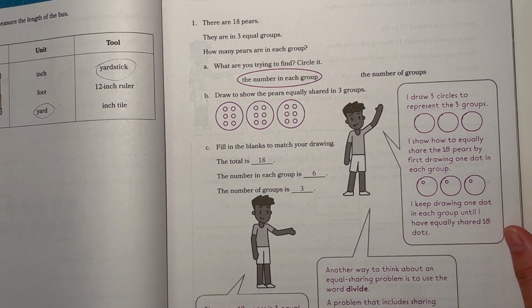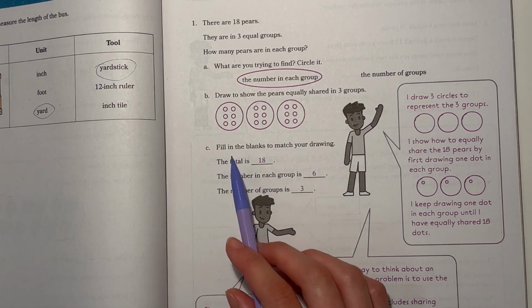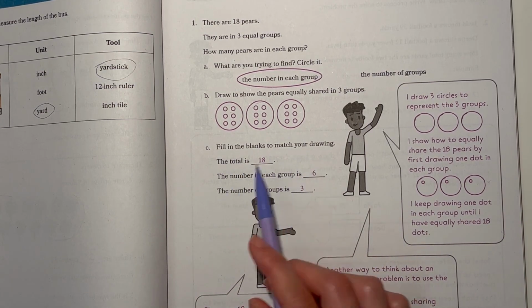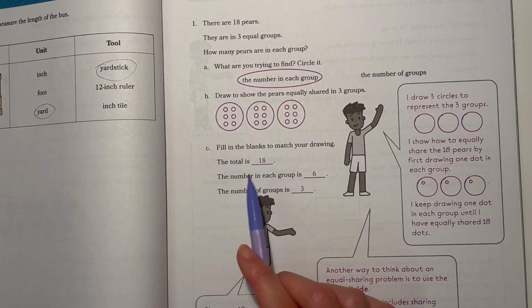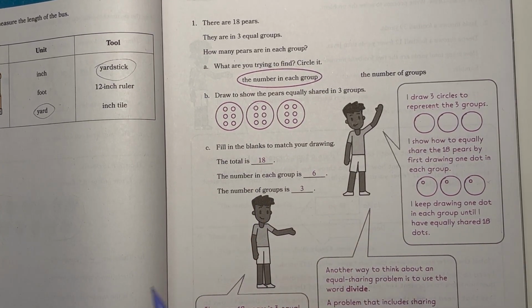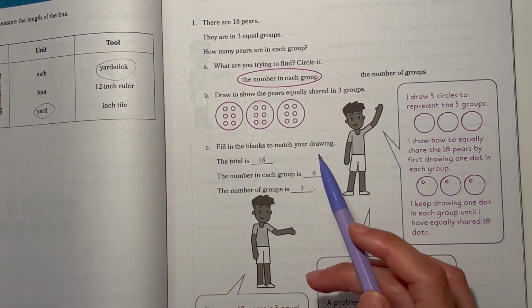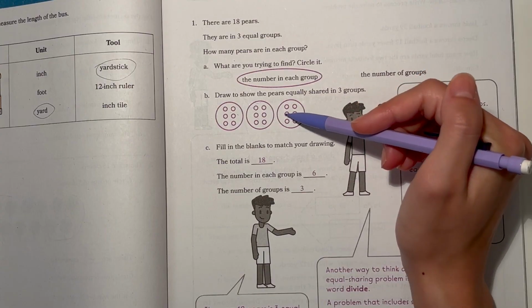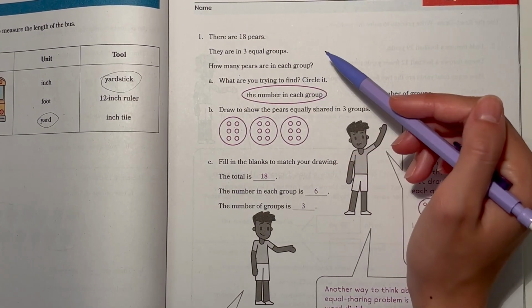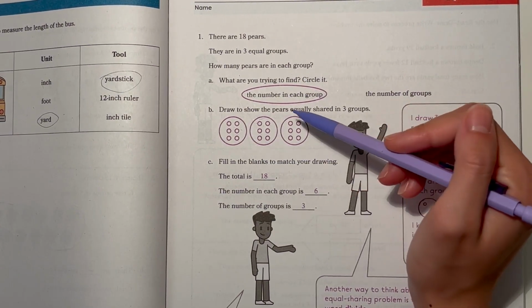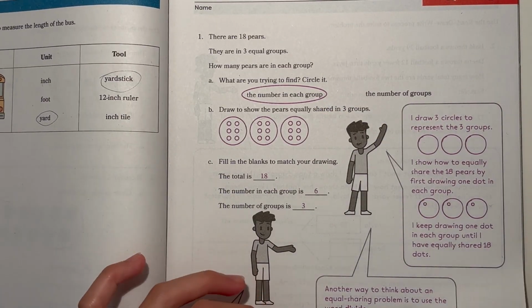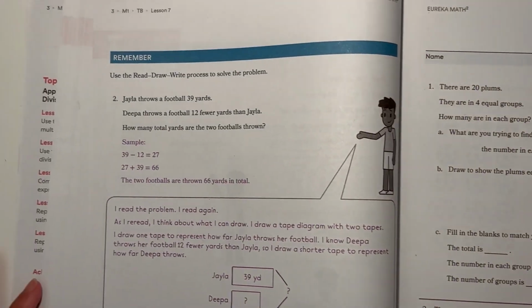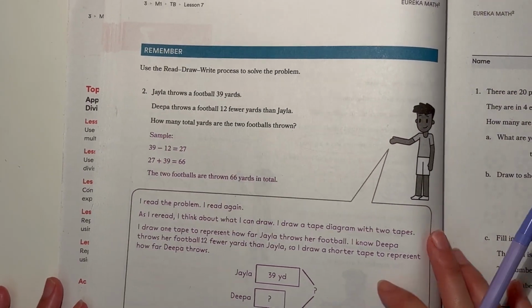Alright, and now C says fill in the blanks to match your drawing. The total is 18 because the total amount of pairs is 18. Now the number in each group is 6, since there's 6 pairs in each group, as we can see here, and the number of groups is 3. So they're separated into 3 equal groups. Alright, so pretty simple.